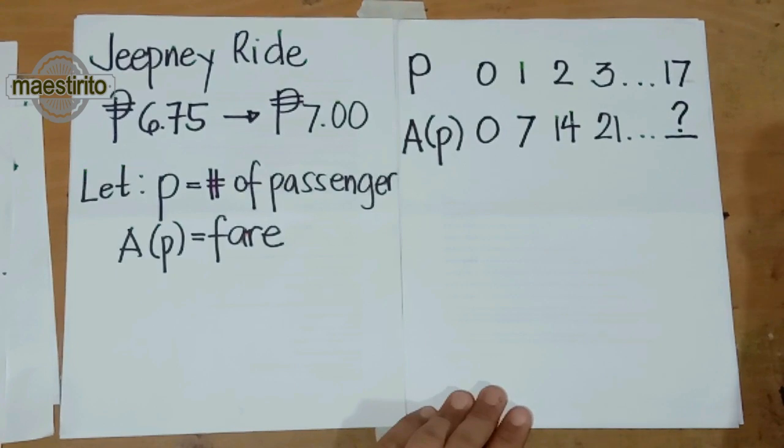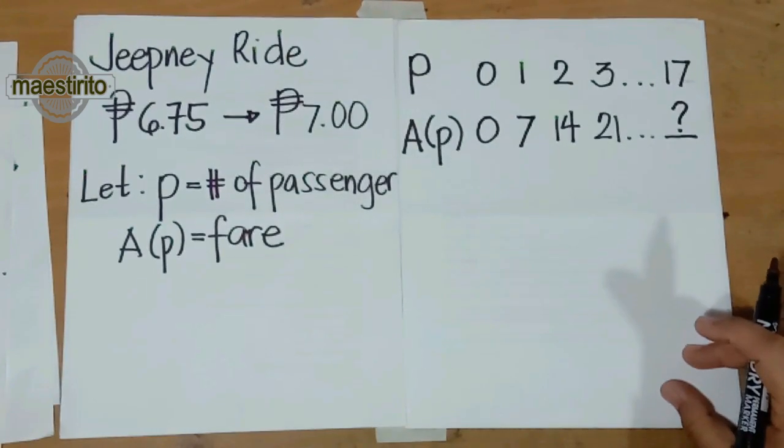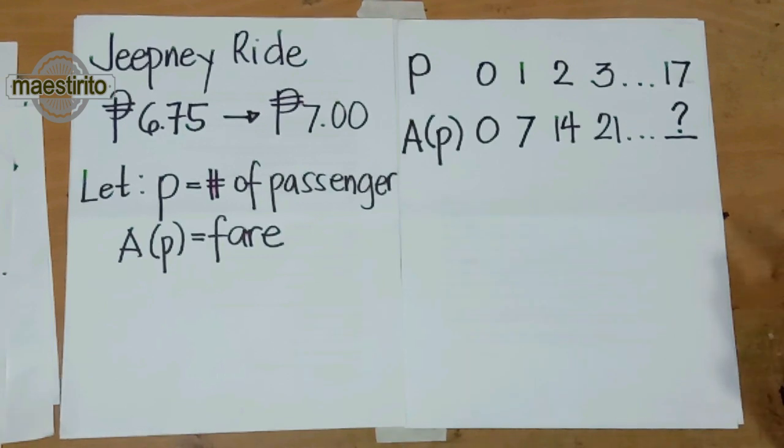Because if you are already there, and then there are 17 of you, like you have 16 friends plus you, then you will just be computing, since each one of you will be paying 7 pesos, so it would just give you 17 times 7, right? But by this time, for the sake of giving you a formal learning about how this is going on in real life, let us relate this to a function that we have learned in mathematics. And that's actually the essence of being in this class, okay?